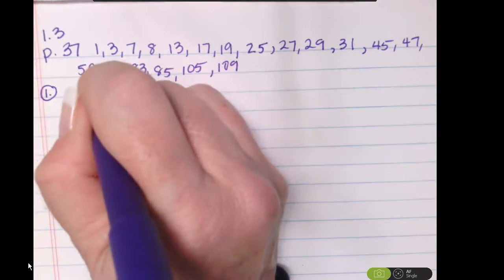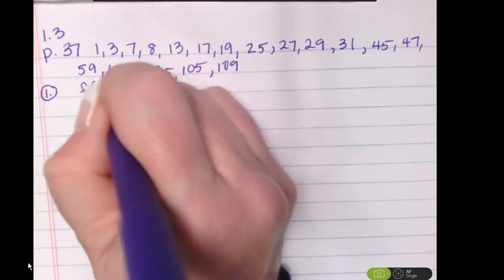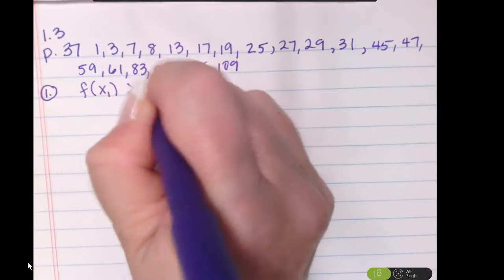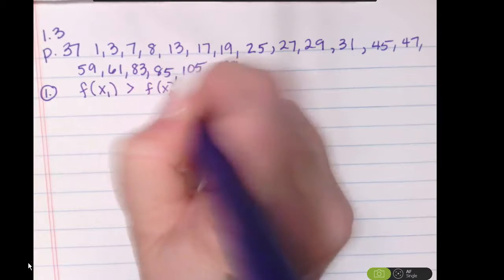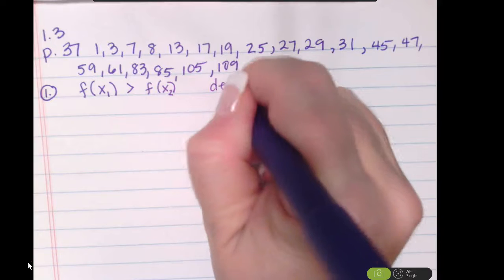So you recall that on an interval, if f of x1 is greater than f of x2, then that is decreasing.